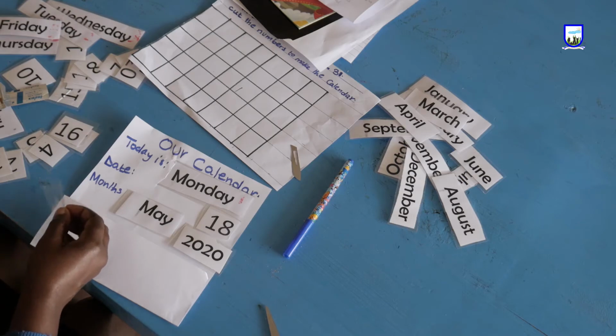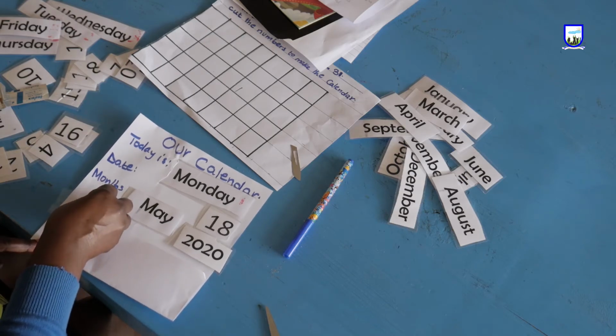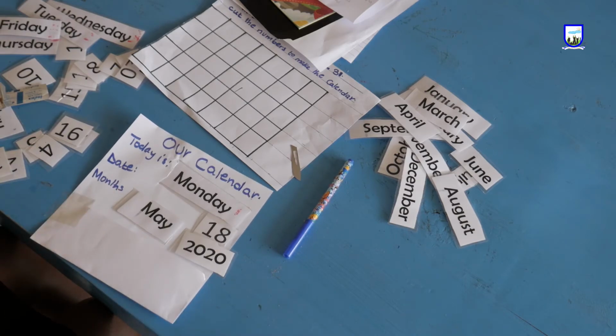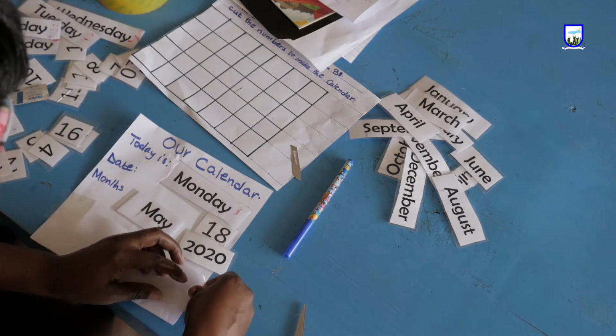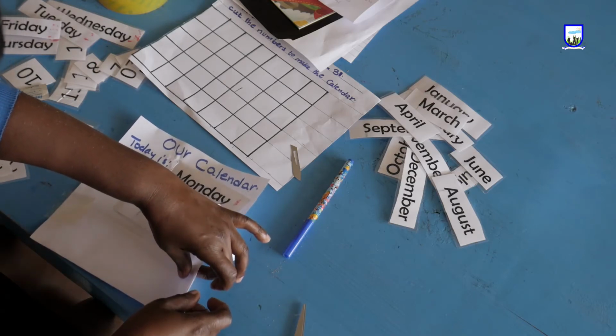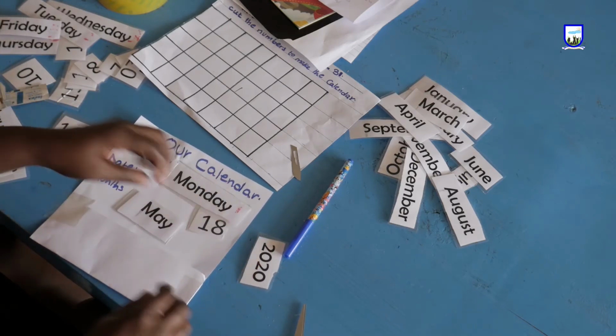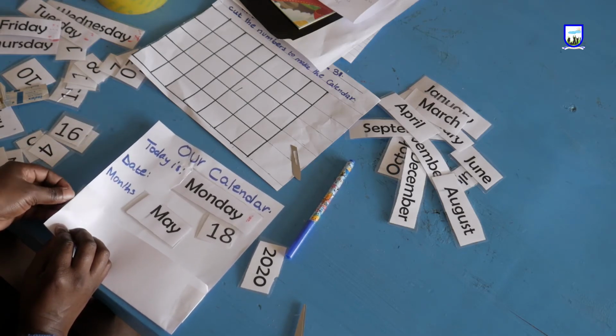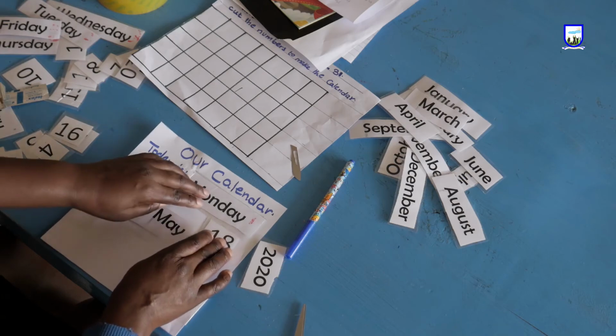So this is your pocket. This is your pocket where you'll be keeping your days of the week, months of the year, and the dates. So this is how we make our calendar.